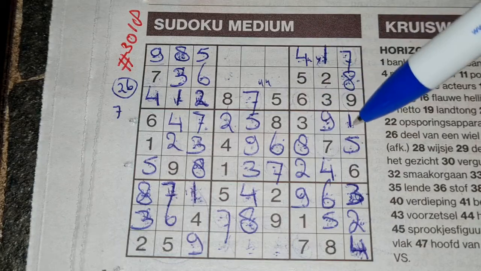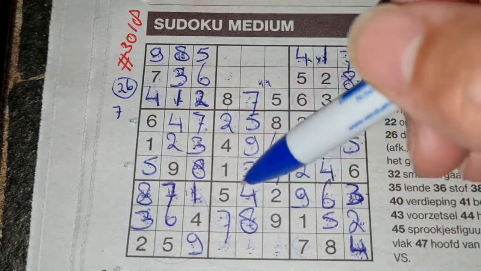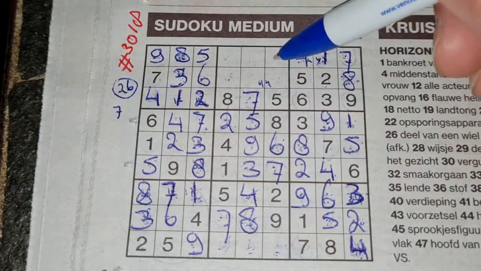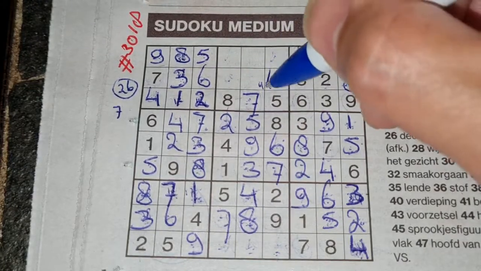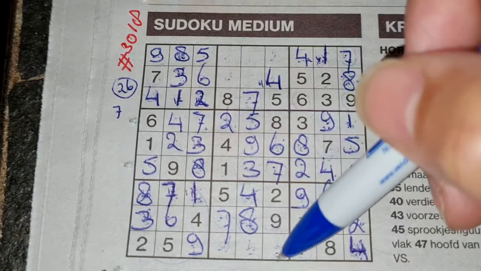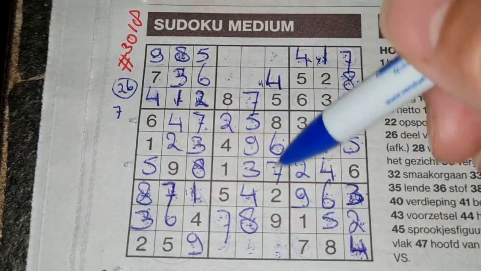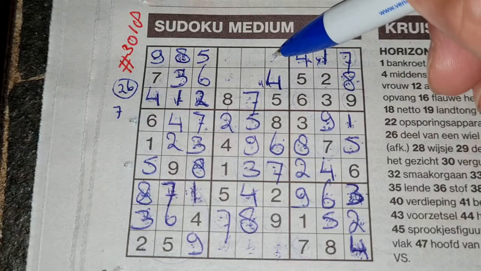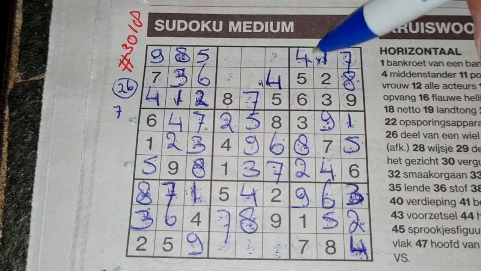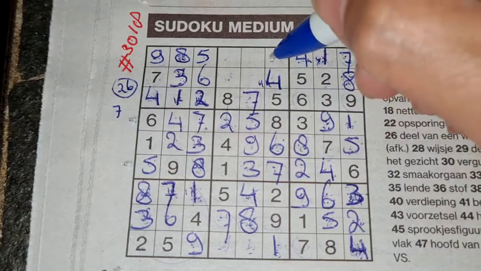How about the 4 in the middle column, so the column next. The only two places for the 4 should be here. Oh, there we see therefore no 4 there. 4 should be here. Those two numbers in this column, the 1 and the 3, are missing. We see here 1, no 1 there, 1 should be here, and a 3 goes there.